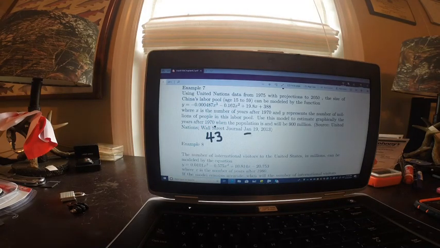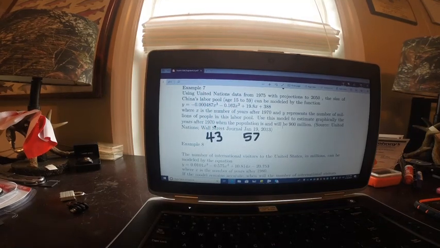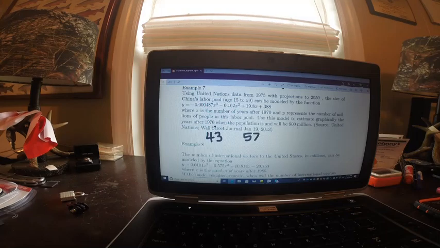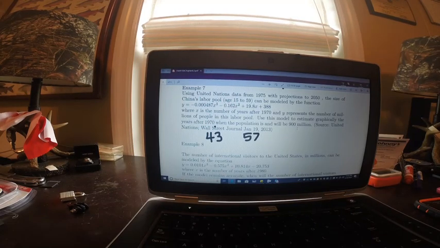Okay, so 43 years after 1970 and 57 years after 1970 is when the population will be 900 million. Sometimes you have to read through and make sure they don't say something like the first time it hits 900 million. I don't see anything like that in the problem. What you might want to do as well, depending on how I ask you to answer the question, is adjust accordingly, right?